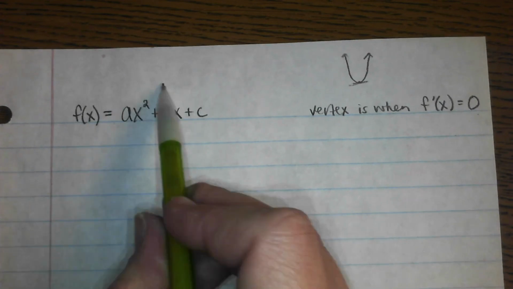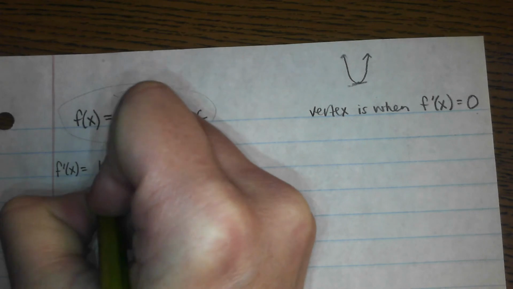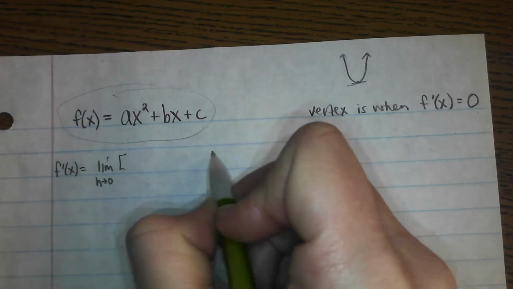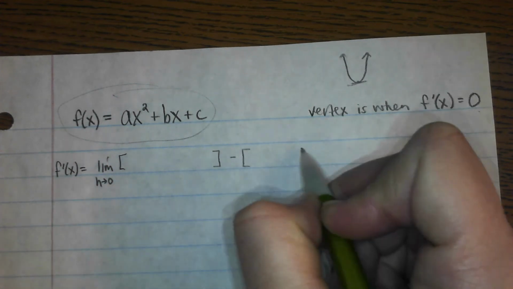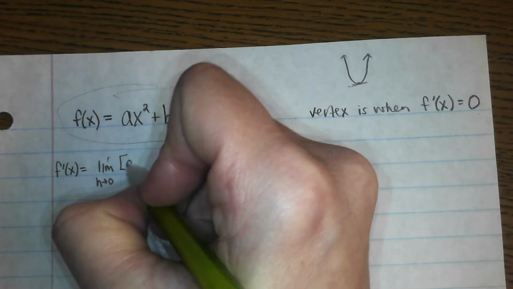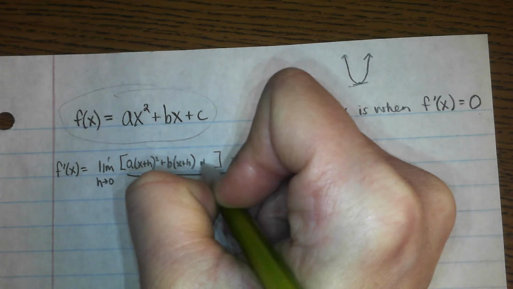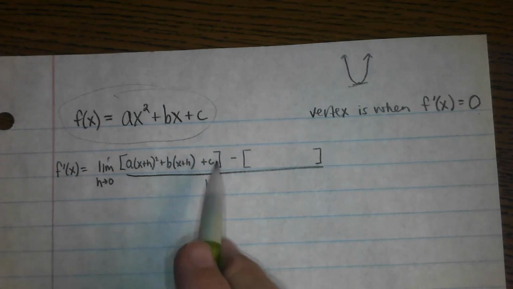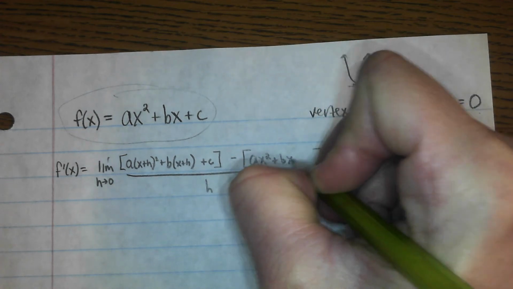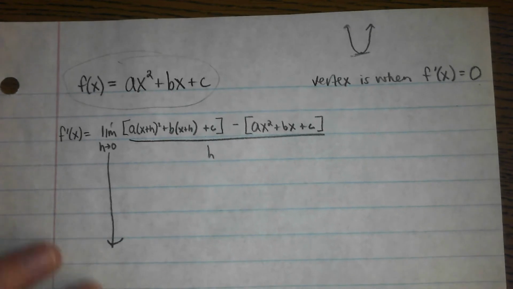So let's actually find the derivative of this. So f prime of x is going to equal the limit as h approaches 0 of f of x plus h, which is going to be pretty long, minus f of x all over h. And f of x plus h is going to look like this initially. I got a lot of work to do on that, but that's f of x plus h when I plug in x plus h, minus f of x all over h. Excuse my laziness, I'm not going to write that limit 1,000 times over.